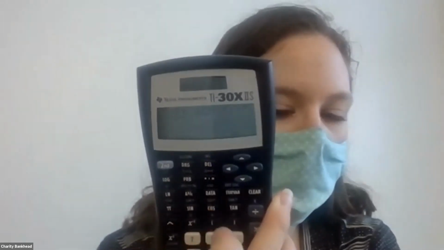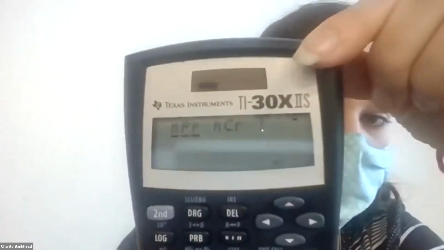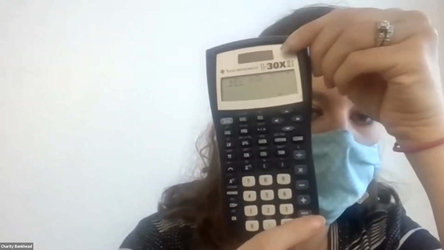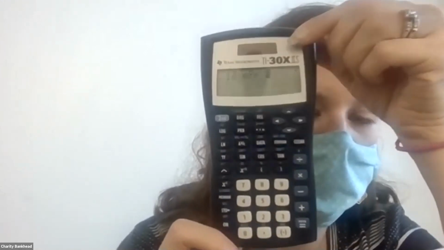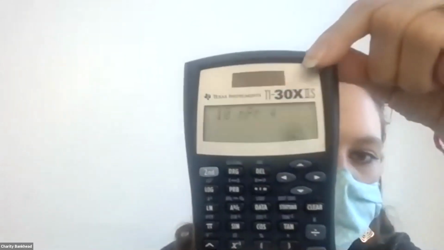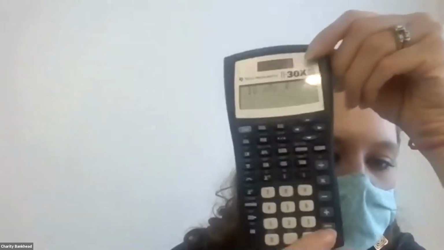And then it already underlines the NPR option, so you're just going to hit enter on that. So you have 10 NPR, and then you need to type in the 4, so that you can see on your screen 10 NPR 4, and then you just hit enter on that, and it gives you the answer, which is 5,040.